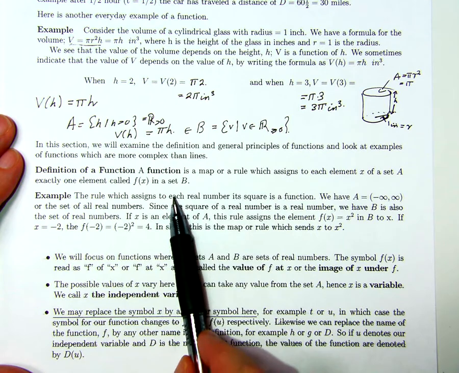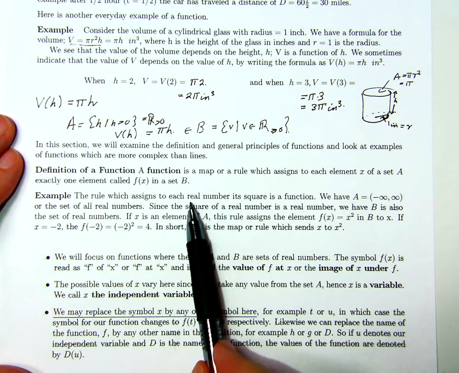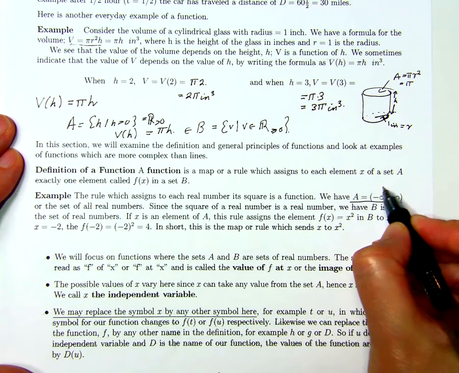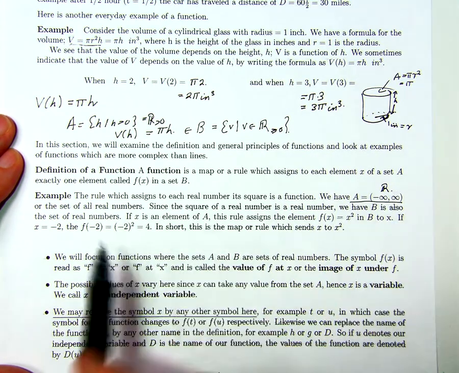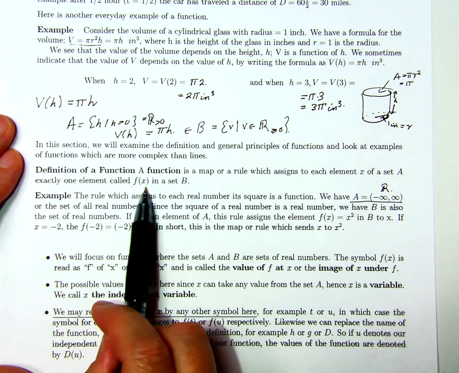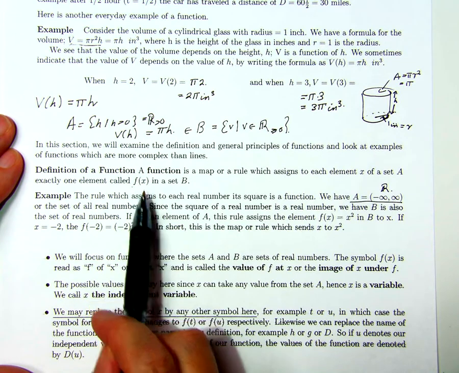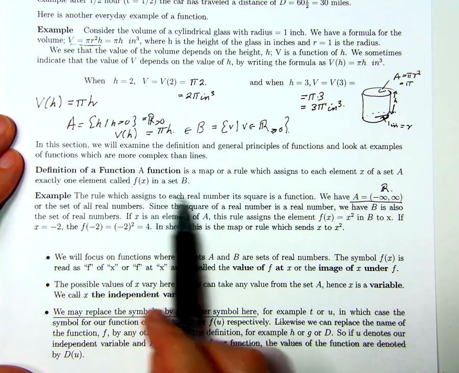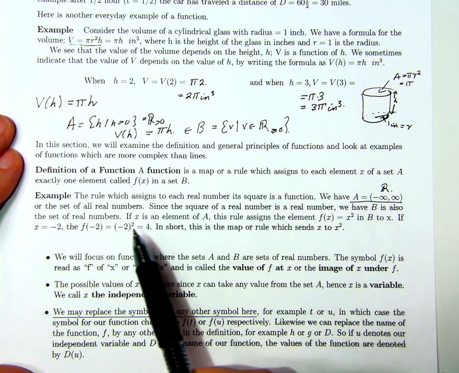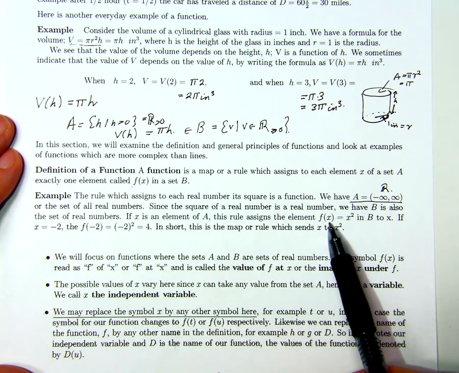Well, for anything in the set A, which is the set of real numbers, I have a function f of x. And what is that f of x? Well, I can write down a formula for it. This function assigns to each element here, each x from A, its square. So the function applied to x is x squared.